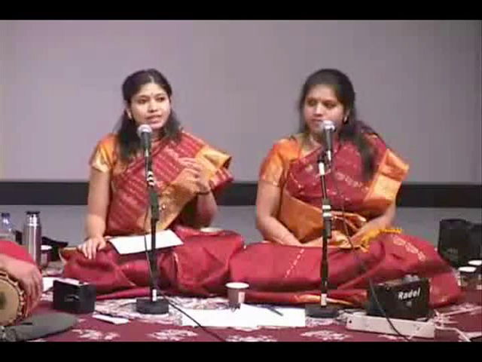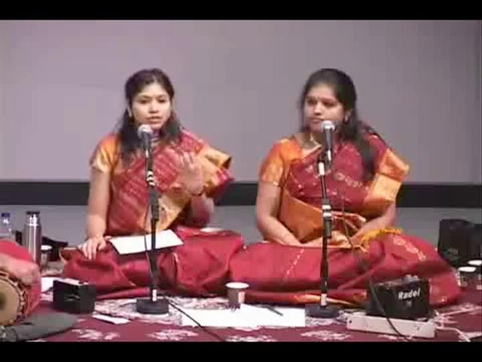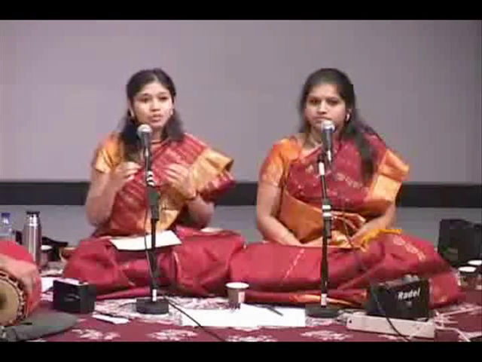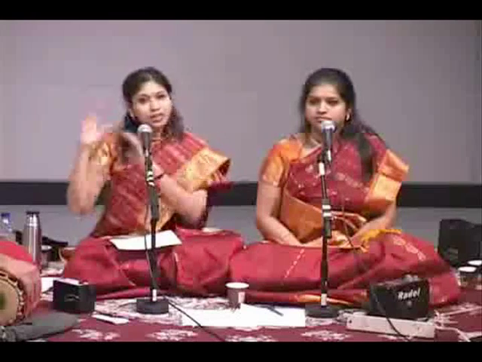And the reason for that is it brings a soothing effect when it's sung in the middle octave, but the same swaram brings an electrifying effect when sung in the higher octaves.